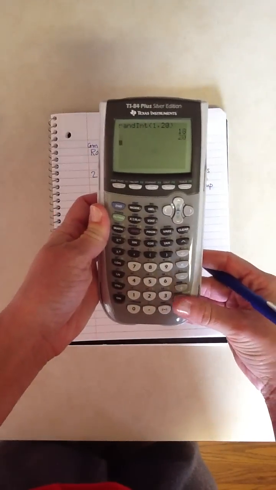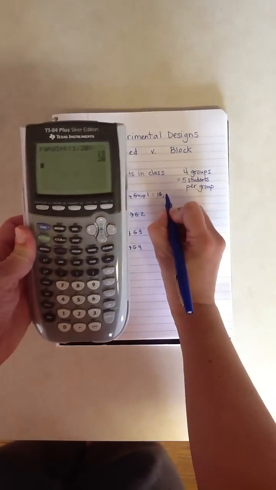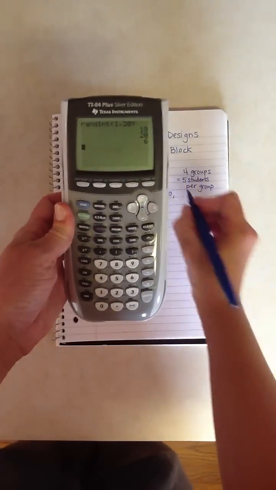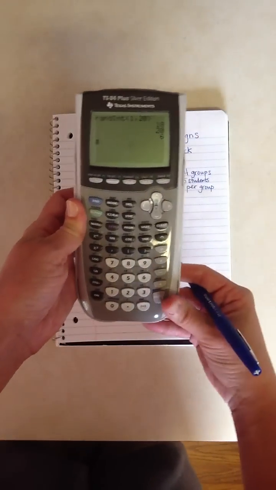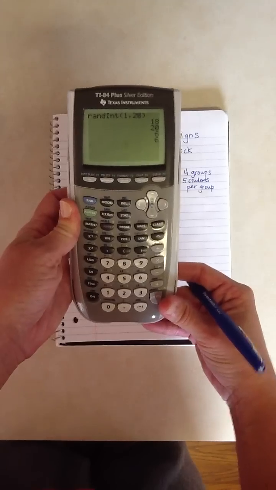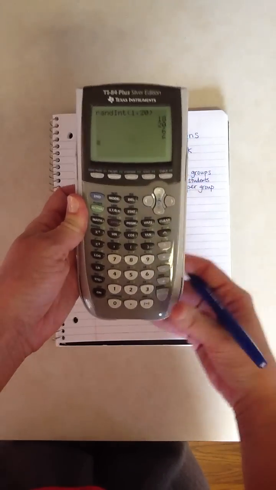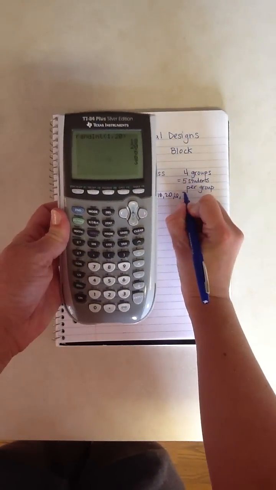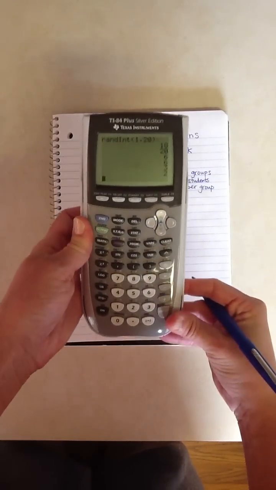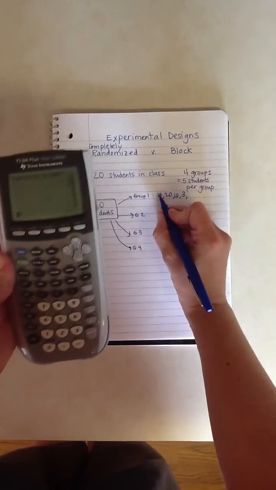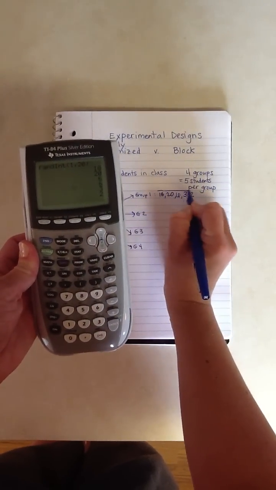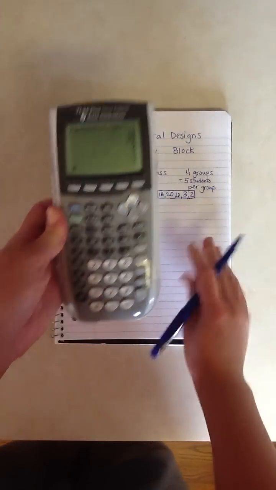If I hit enter again, it will give me another number, 20. Hit enter again, 6. I need 2 more for that group. Oh, 6 was already used, so I'm going to skip that. The next number is 3. And then student number 2. 1, 2, 3, 4, 5. So these 5 students would make up my first group.